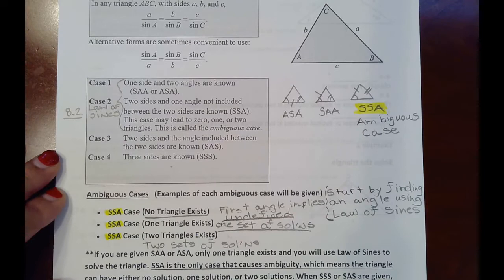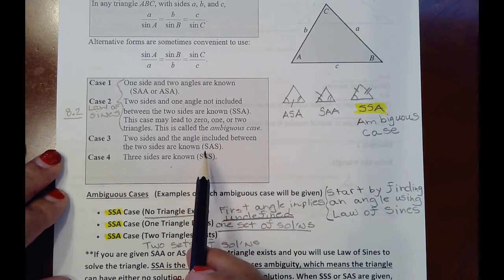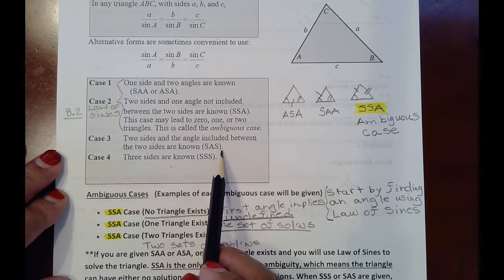However, if you are not given one of the three cases that I've discussed thus far, that means you're in the next section. And that section talks about what we do if we're given, on our general triangle, two sides and an angle that's between the two sides. That's called side, angle, side.